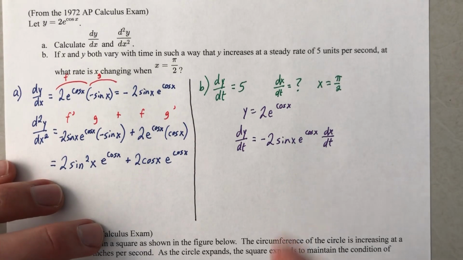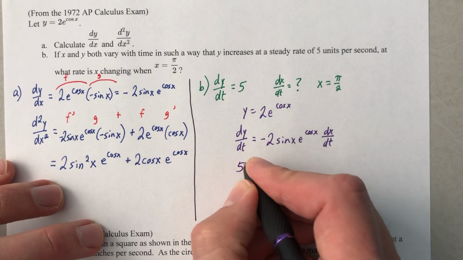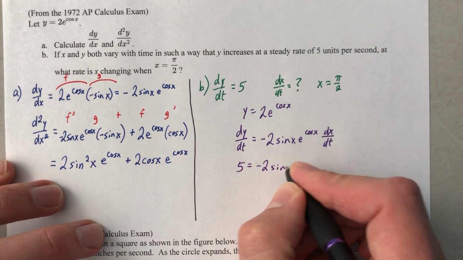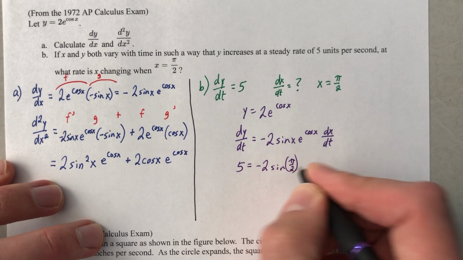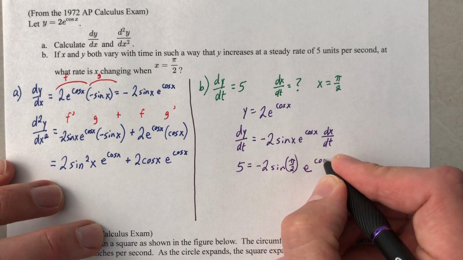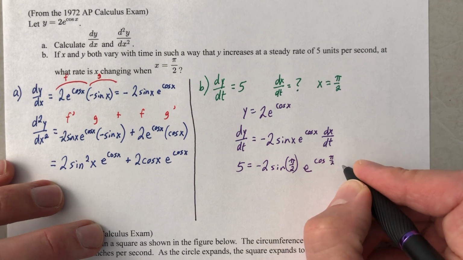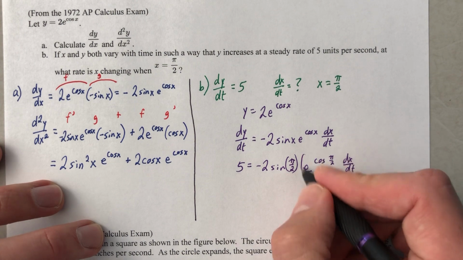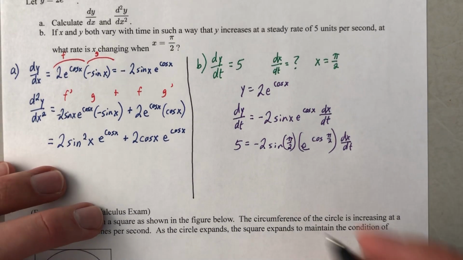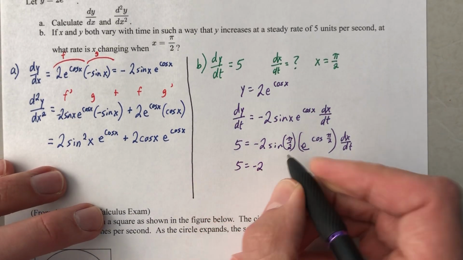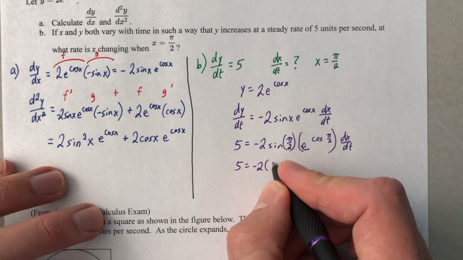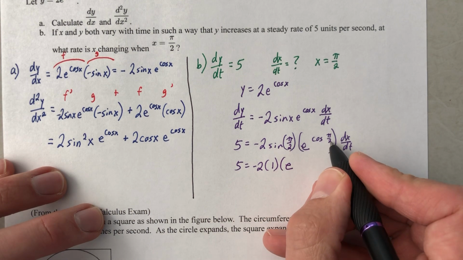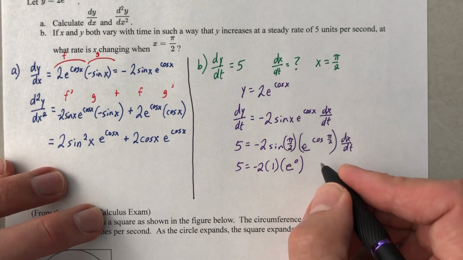We can keep moving. dy over dt is 5, negative 2 sine of pi over 2. Hope we can remember what that is. E to the cosine of pi over 2 times dx over dt. Okay, let's put some parentheses, just clean things up a little bit. 5 equals negative 2. Sine of pi over 2 is 1. E to the, okay, well, e to the cosine of pi over 2, that's e to the 0. That's also 1.